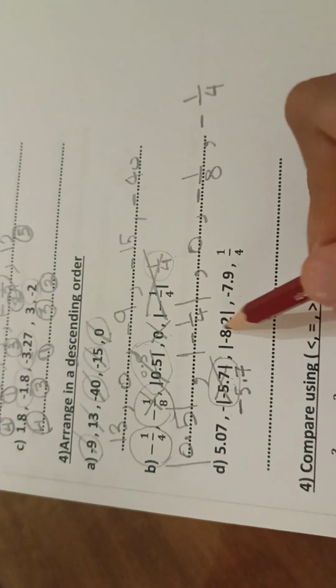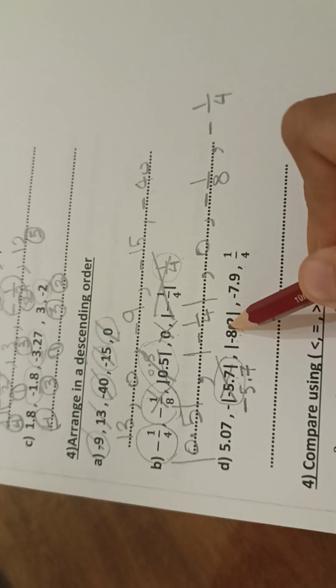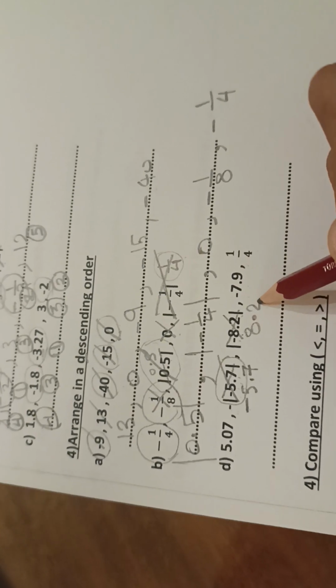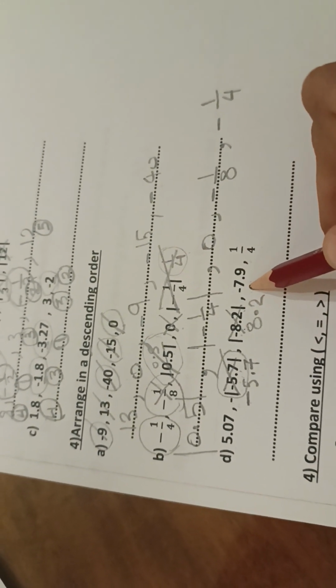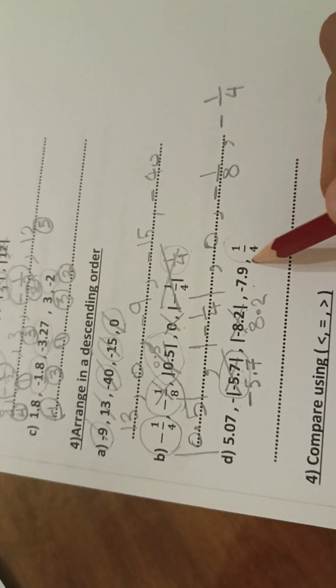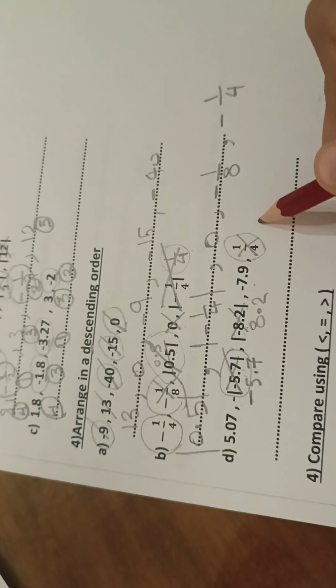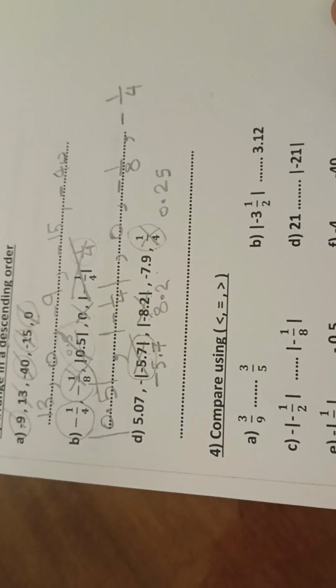What about absolute value of negative 8 and 2 tenths? Is this a negative number? It will come out as 8 and 2 tenths, and this is negative 7 and 9 tenths, and this is 1 over 4. I can rewrite 1 over 4 as 25 hundredths. You know that 1 over 4 is 25 hundredths.